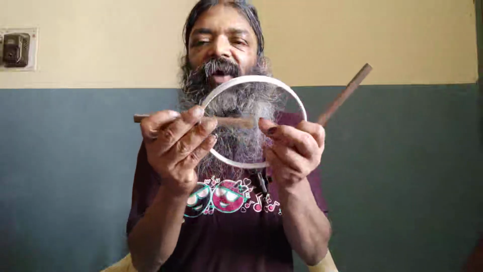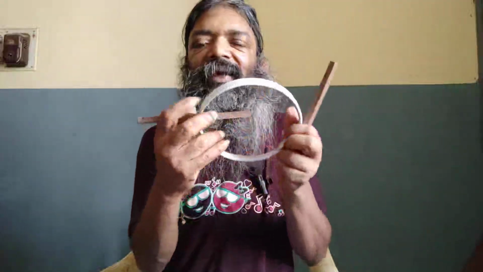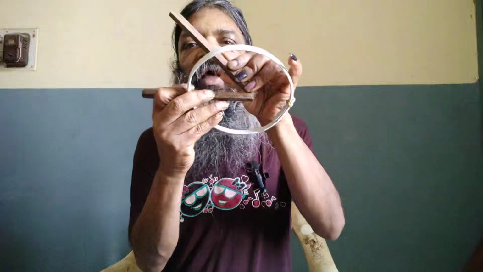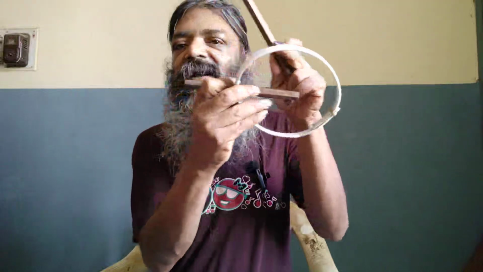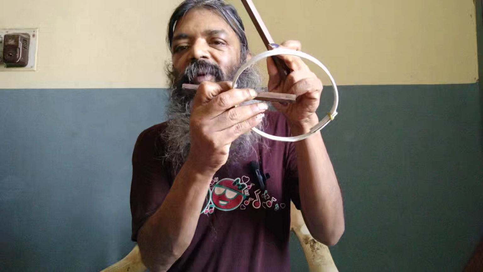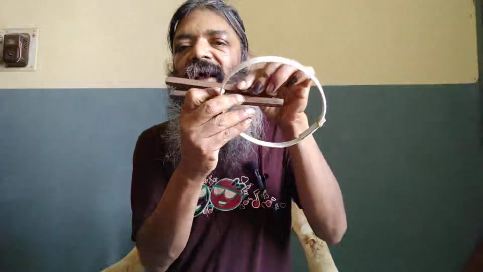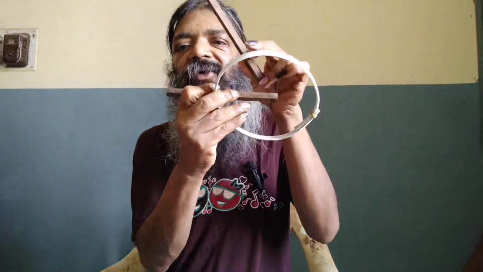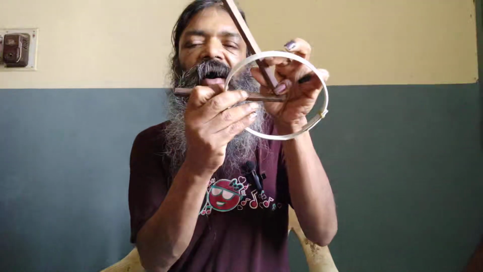What is r? At any moment, consider this is the x-axis and this r is varying. At any moment, consider this point is x comma y. When it is x comma y, at that time this is the r.